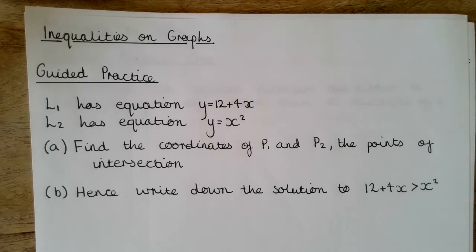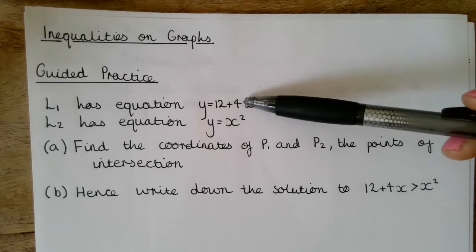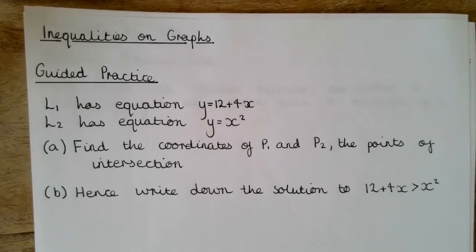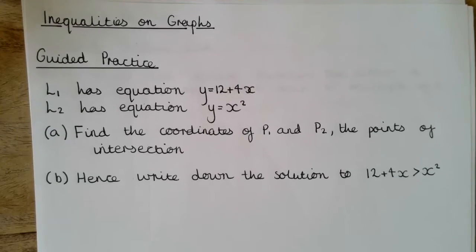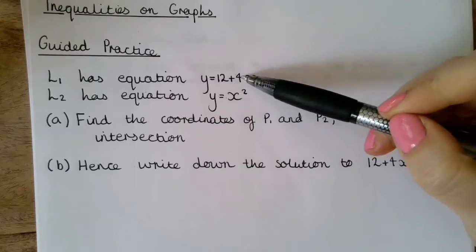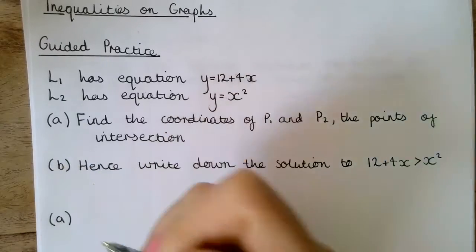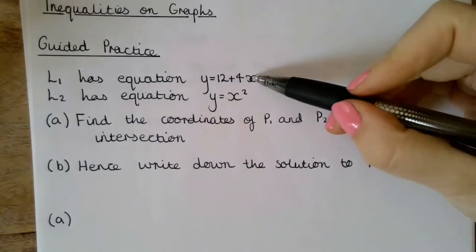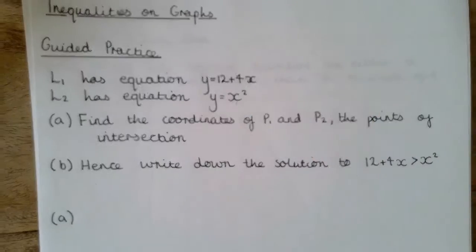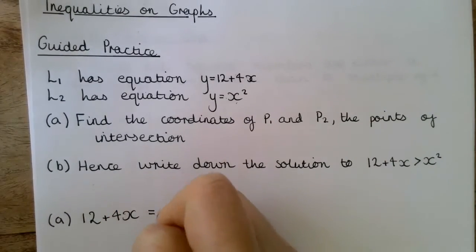So the first part of the question is asking us to find the coordinates of P1 and P2, which are the points of intersection of these two graphs here. So we're going to set them equal to each other because we know that when they intersect, it's when both of these equations are equal to one another. So for part A, we're setting this equation equal to that equation. So 12 plus 4x equals x squared.